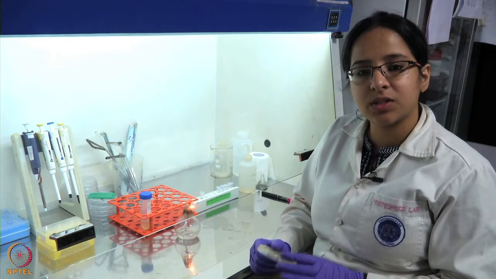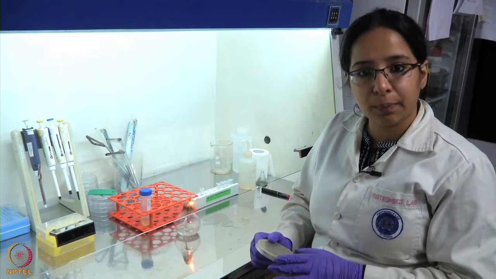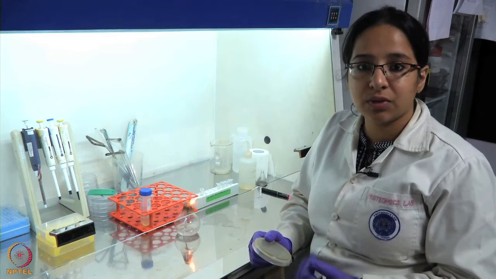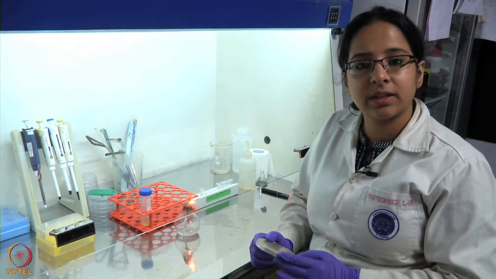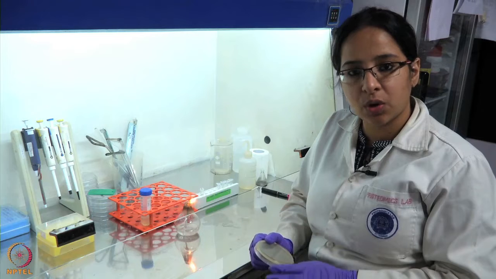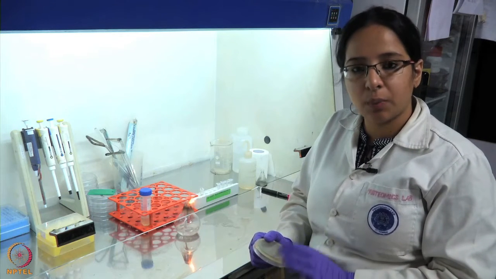Because as you know, once we have done restriction digestion, we can get different kinds of products. It may happen that during ligation, the vector itself ligates and we have a self-ligated molecule. Or it may happen that there is only the insert that has transformed into the host cell. So we need to be sure whether these colonies actually have the recombinant molecule.